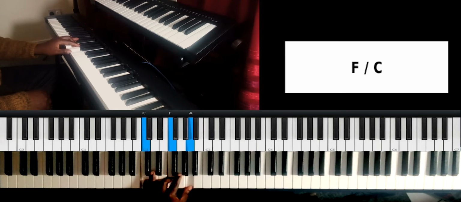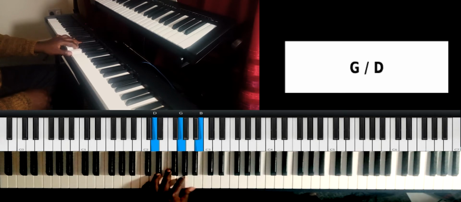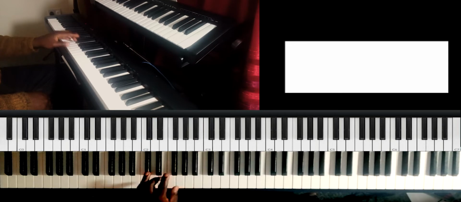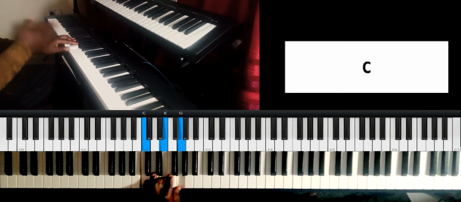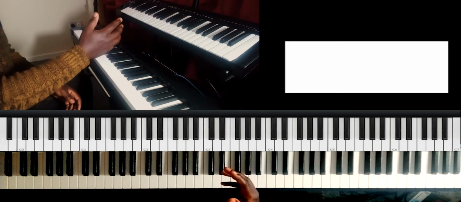4, go to 5, back to 4, and then back to 1. So try the various permutations that come with it. Good. Now, let's consider the right hand also.